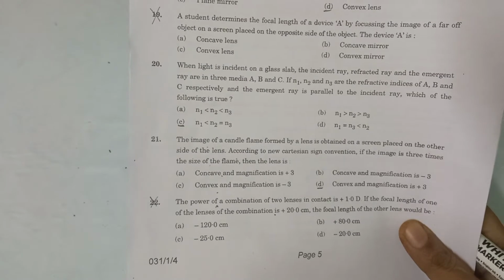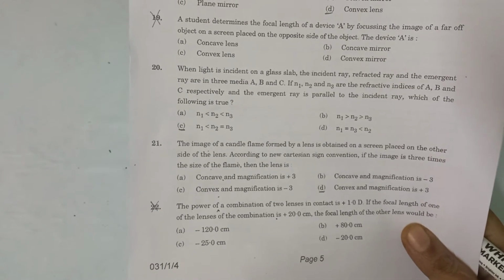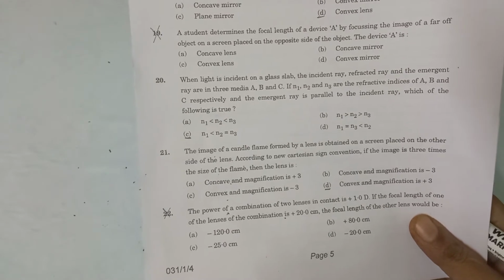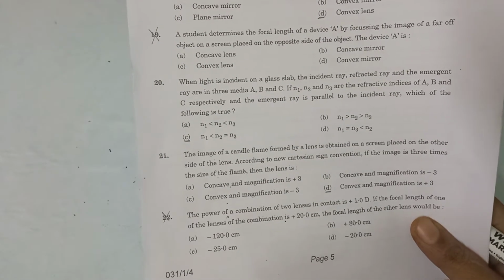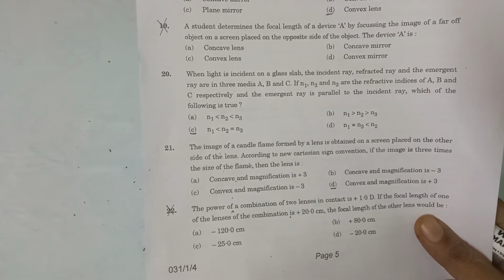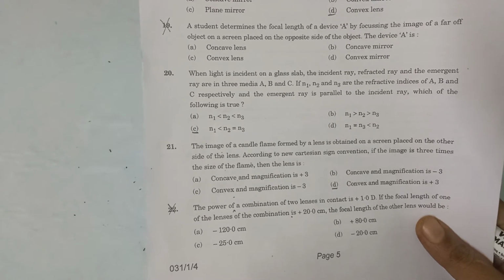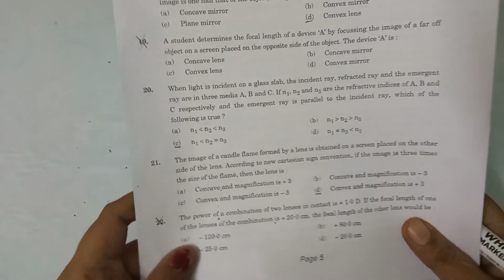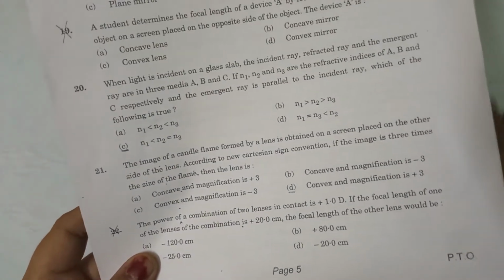In the 21st question, the image of a candle flame formed by a lens is obtained on a screen placed on the other side of the lens. According to the new Cartesian sign convention, if the image is 3 times the size of the flame, then the lens is.